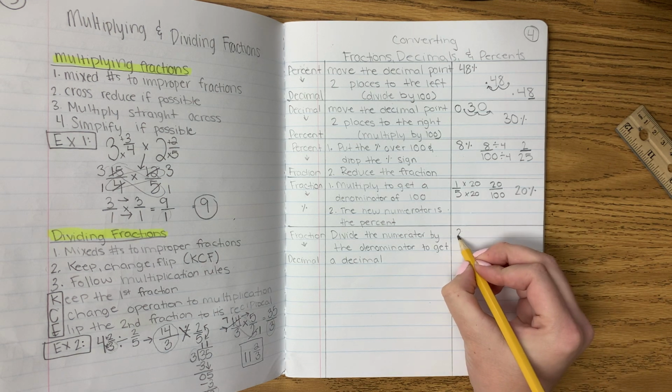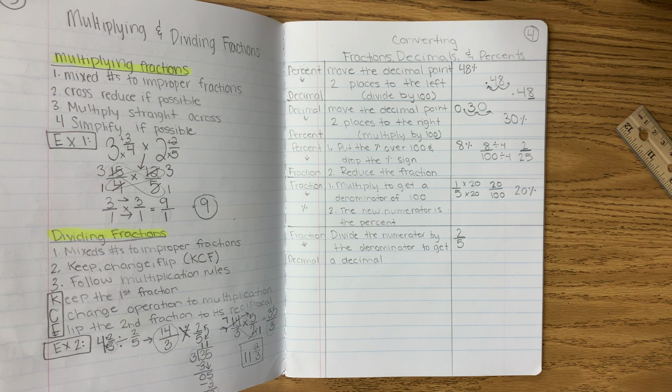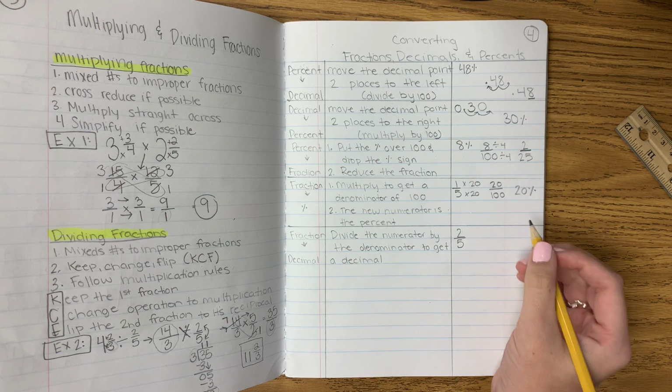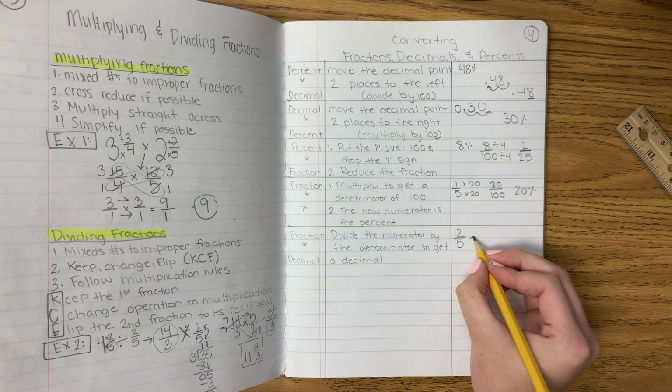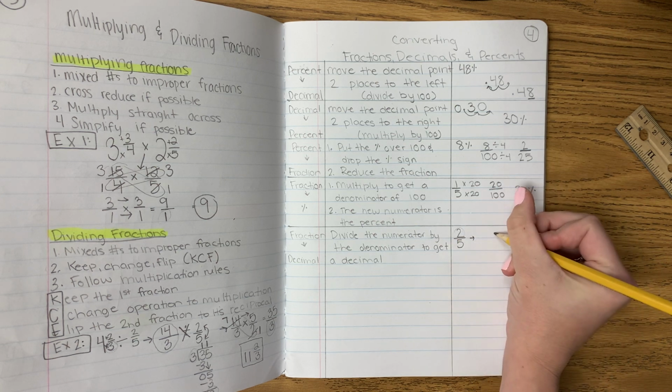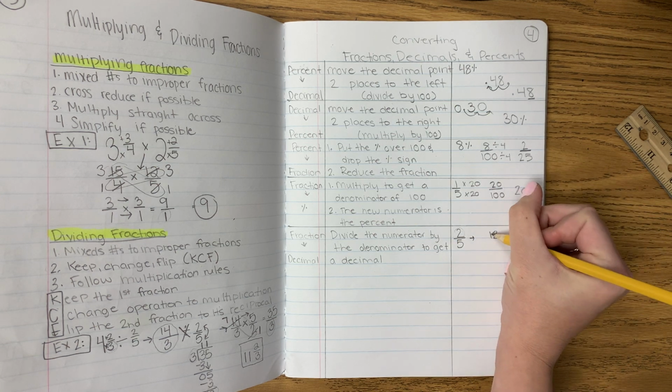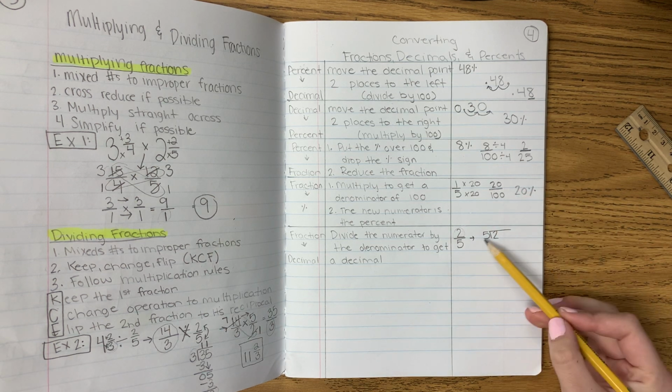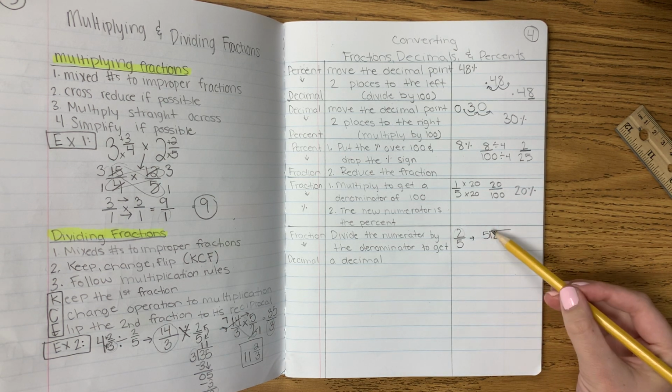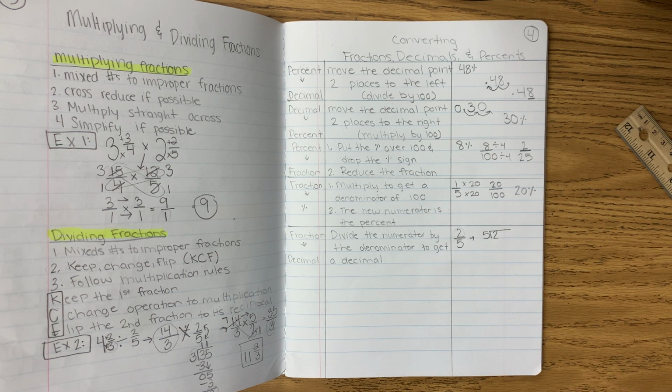So let's have the fraction of 2/5. Okay, so first step is divide the numerator by the denominator. So I'm going to divide the numerator, which is my 2, by my denominator of 5. Okay, so I know that 5 cannot go into 2. 2 is smaller, so that's not possible.